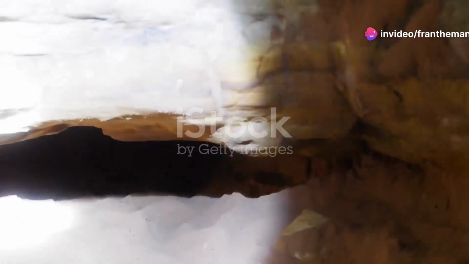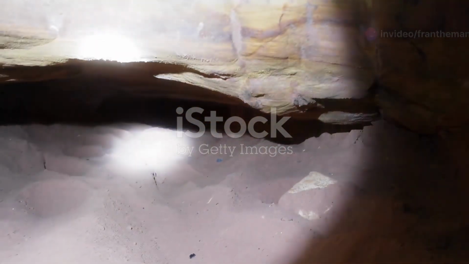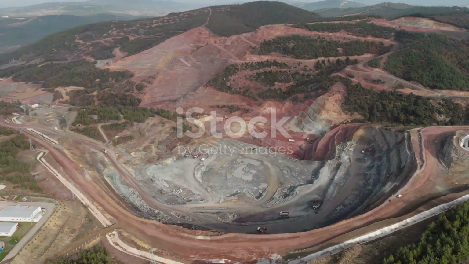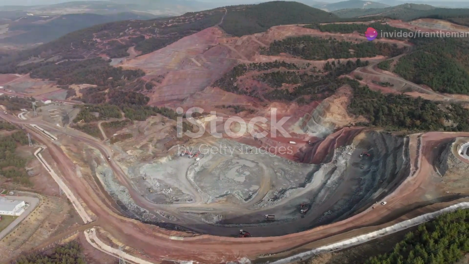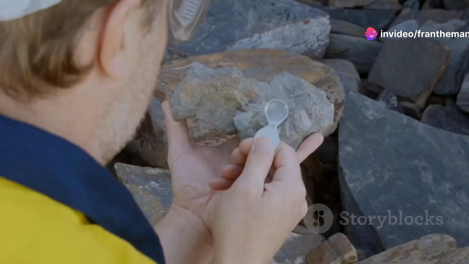In this lesson, we will explore the origins of gold, focusing on the geological processes that lead to the formation of gold-bearing veins and how these veins contribute to both hard rock and placer gold deposits. Understanding these processes is crucial for effective gold prospecting.